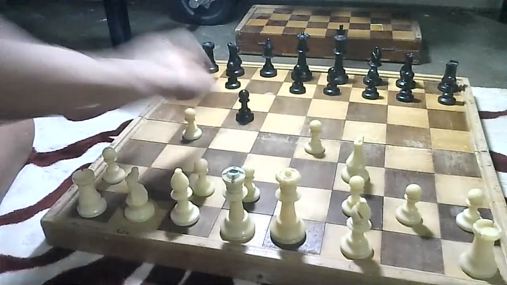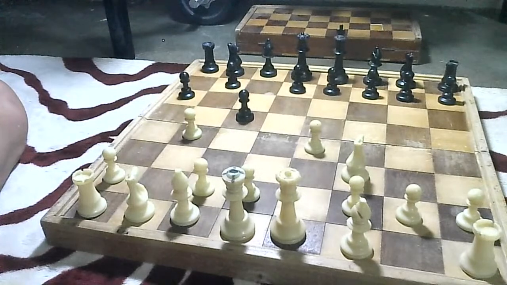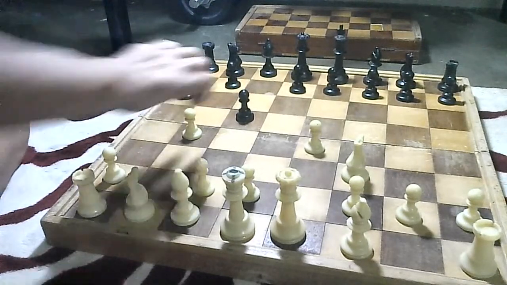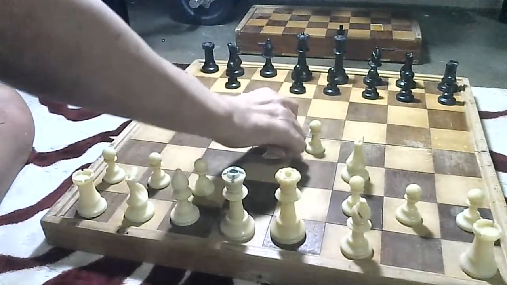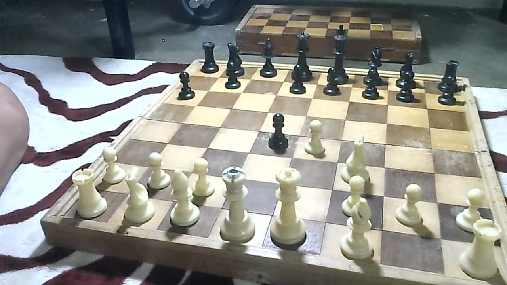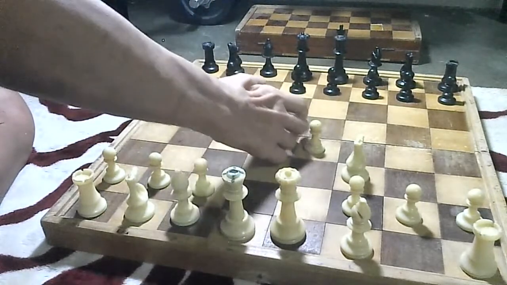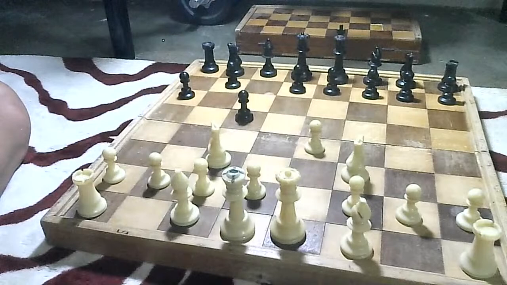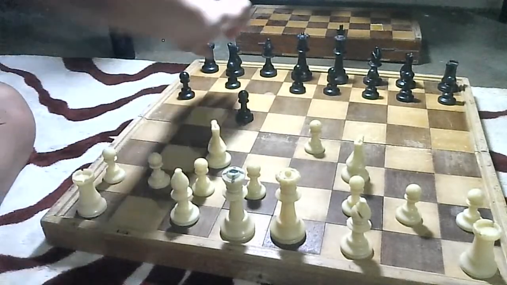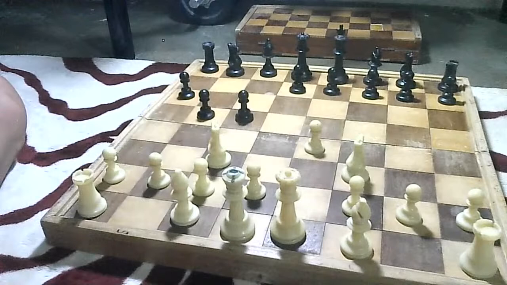This is the second option. And the third option, d4, captured again by the pawn of black. And the last option, the fourth, knight c3 goes to d5. Those are the four option moves under this O'Kelly variation.